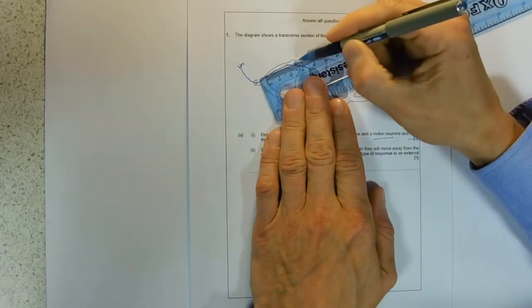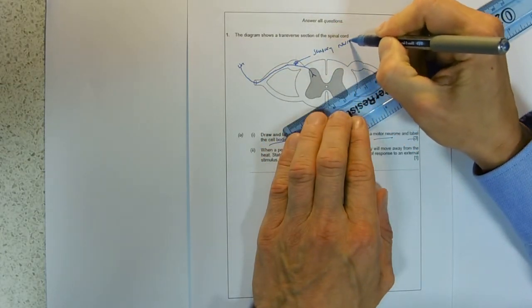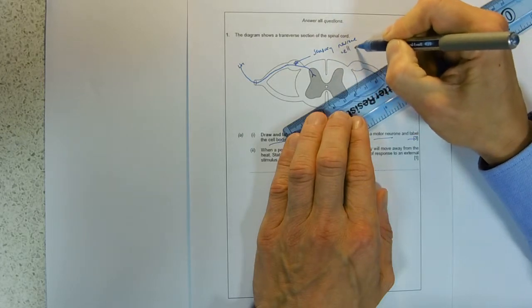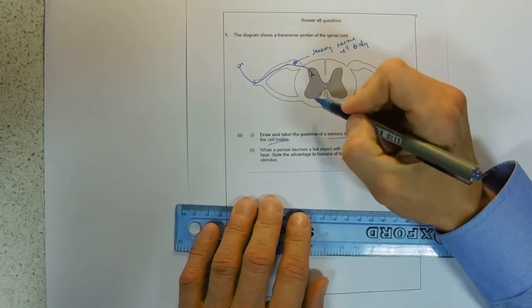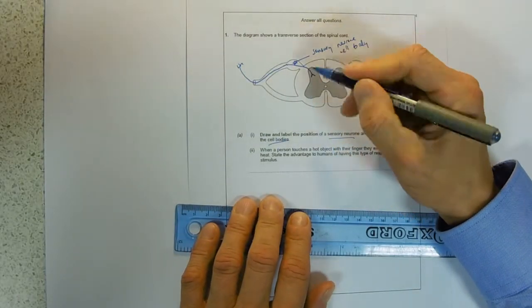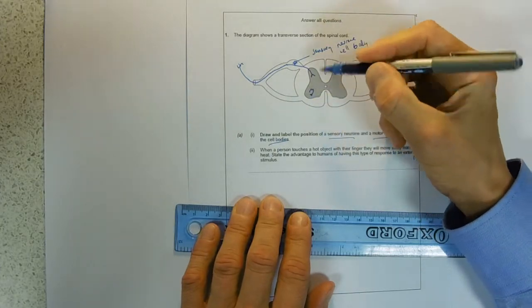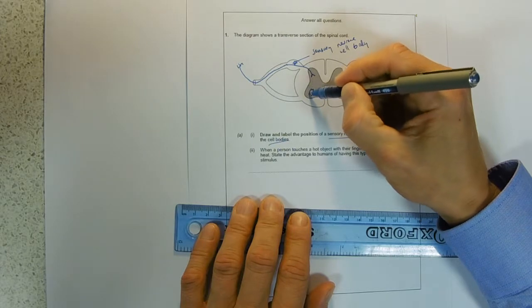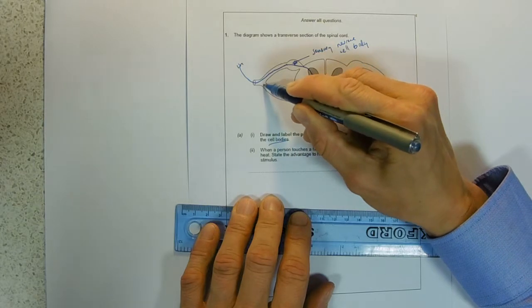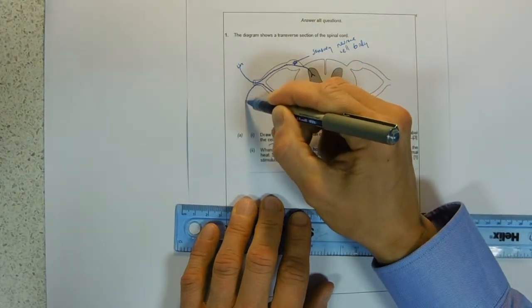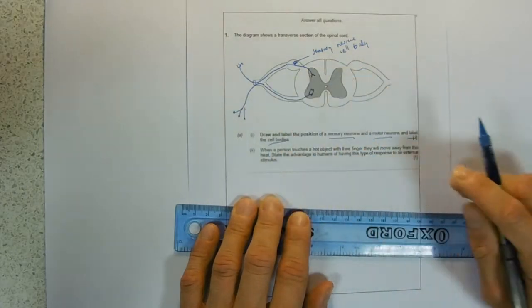So this is going to be our sensory neuron cell body, and the cell body for the motor neuron is actually going to be in the grey matter there, and then that's going to go out this side, and then there might be a muscle or something like that.